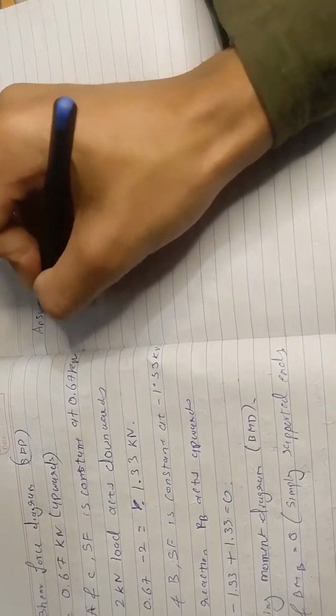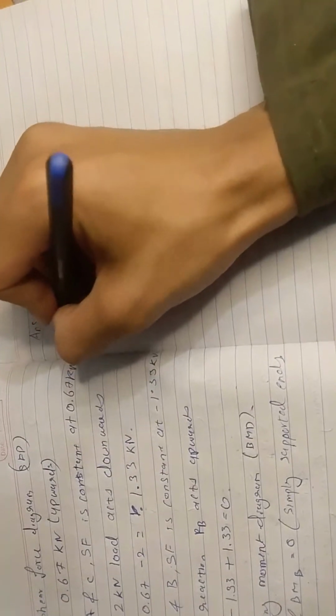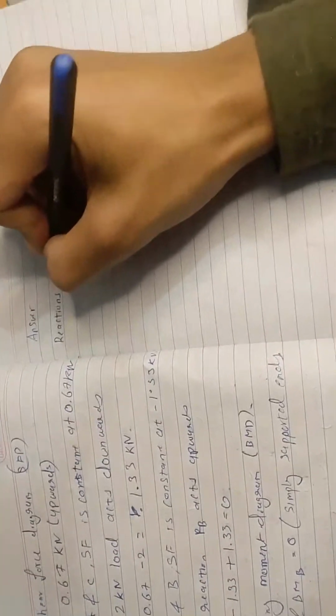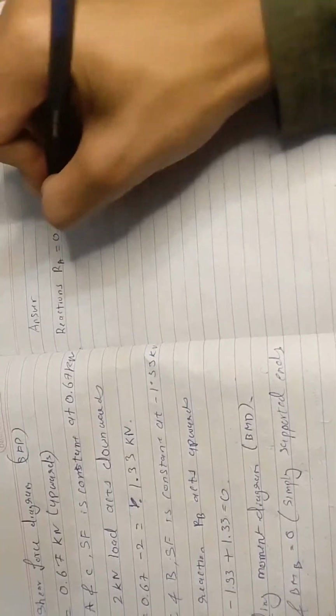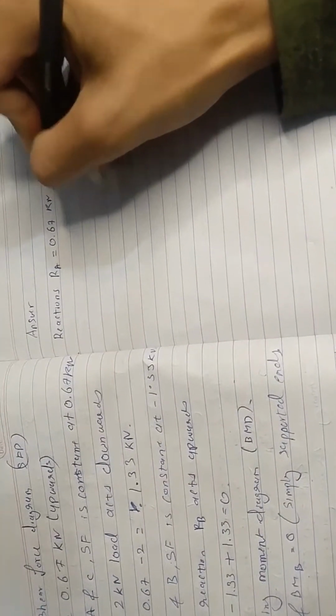And then we will write the answers of this equation. Reaction RA is equal to 0.67 kN, reaction RB is 1.333 kN.